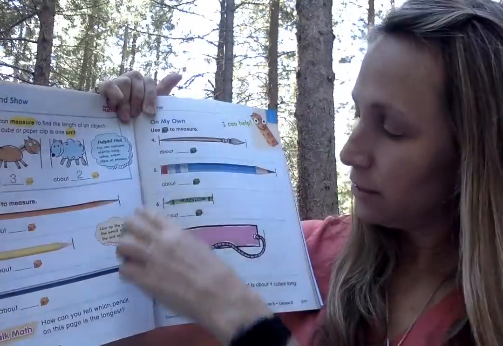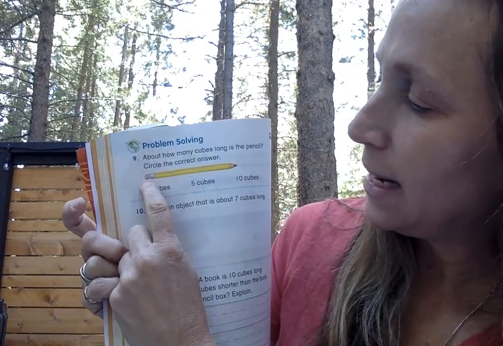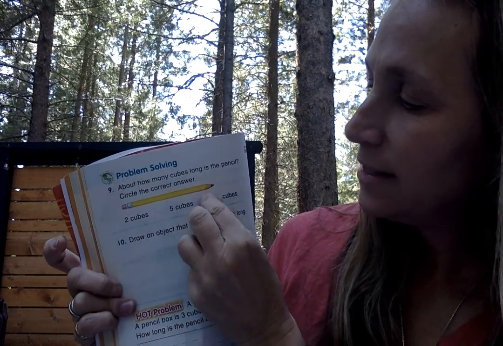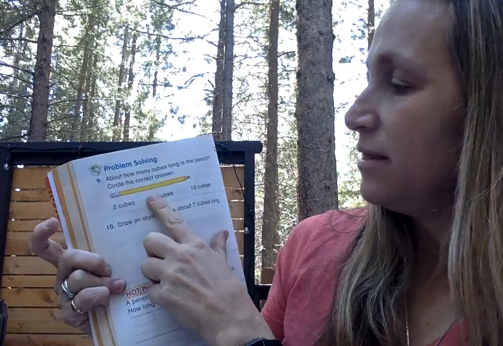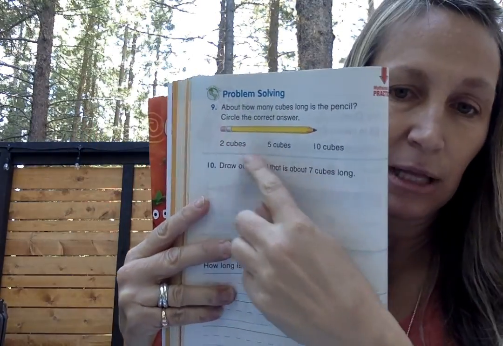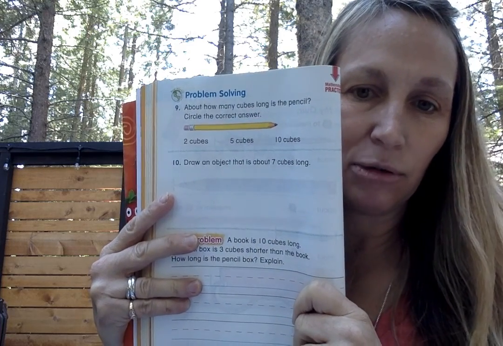And you will just take your time measuring all of those items. Remember, you will go end to end. So you'll start right here and put 1, 2, 3, 4, 5, 6, whatever you might get. This question here, it says about how many cubes long is the pencil. You may or may not come close to these depending on what item you choose. And that's okay because remember, we're at home and we're going to do the very best we can do.